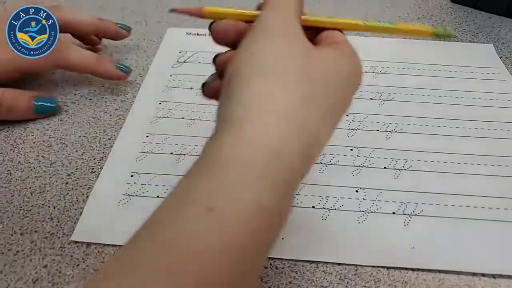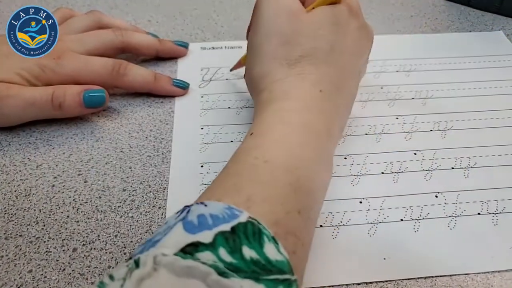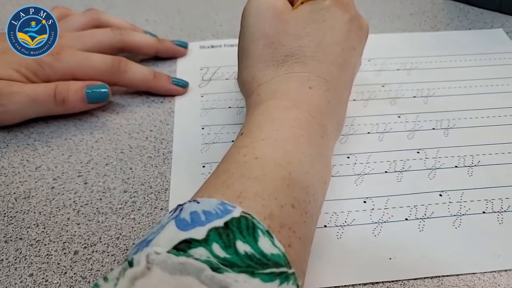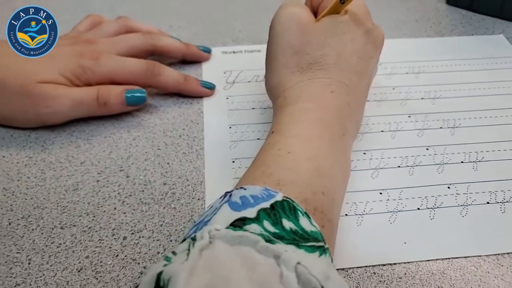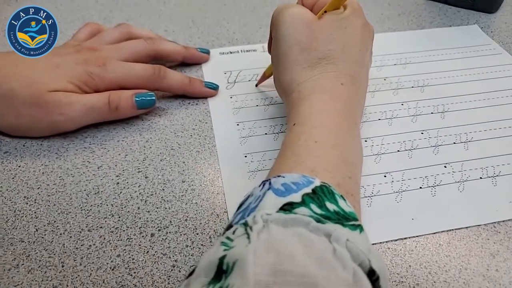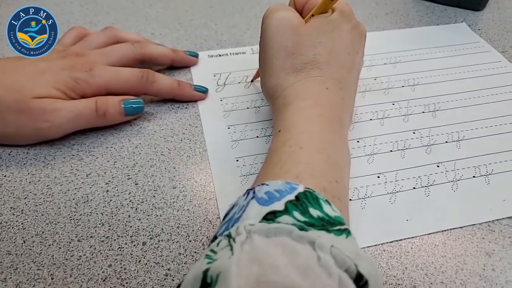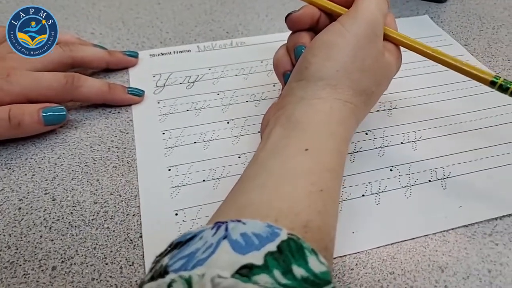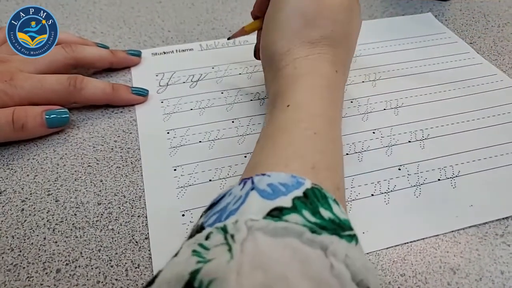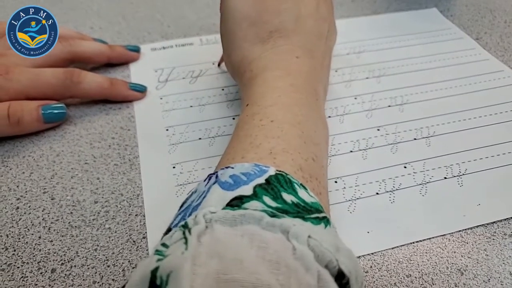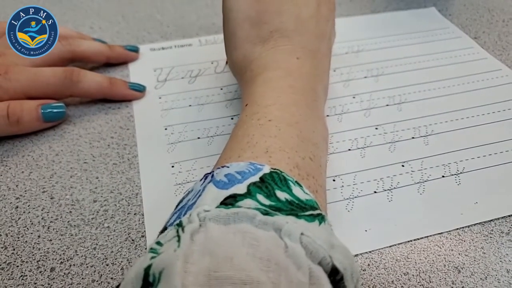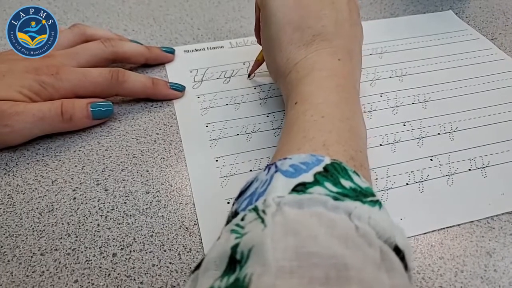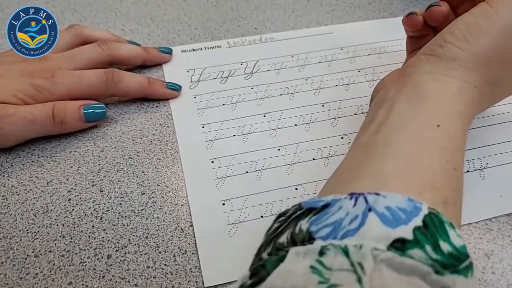Okay, so let's do the same thing with our little y, but only going up to the halfway line. All the way up to the halfway line, down to the bottom, back up halfway, down, down, down, past the bottom, around, back up past the bottom, and out to the next letter. Woohoo! Okay, let's try that again. From the top, down, around, up, down again, down past, around, and out to the next letter.